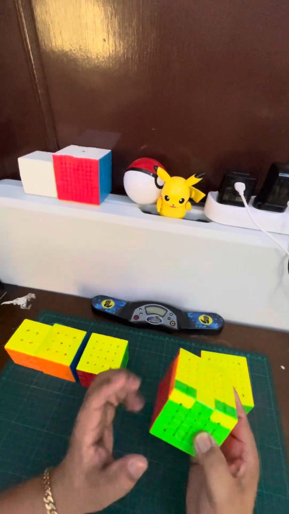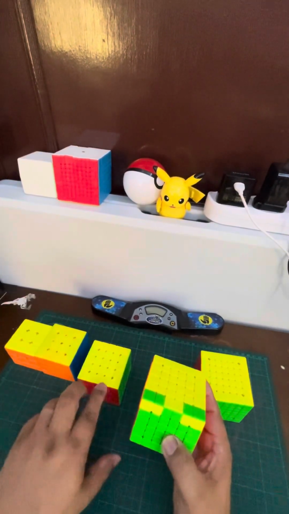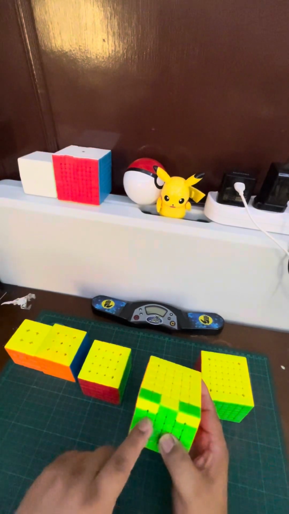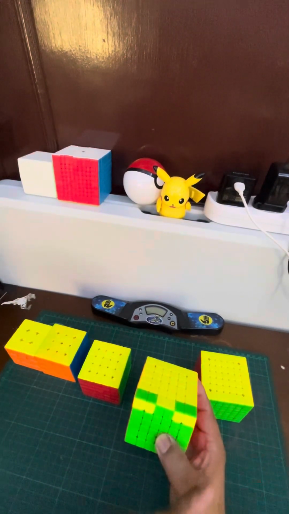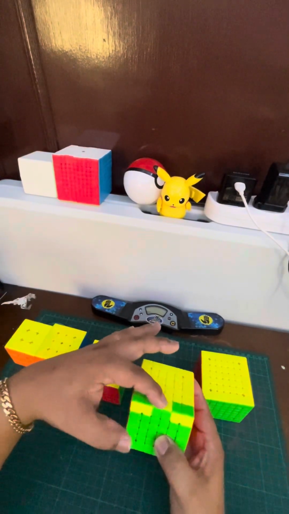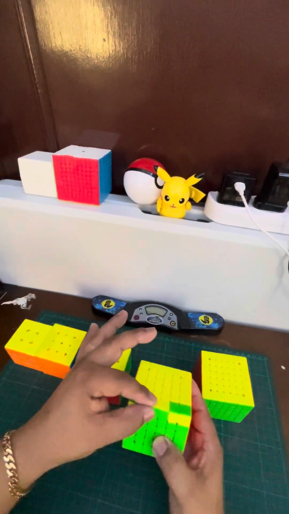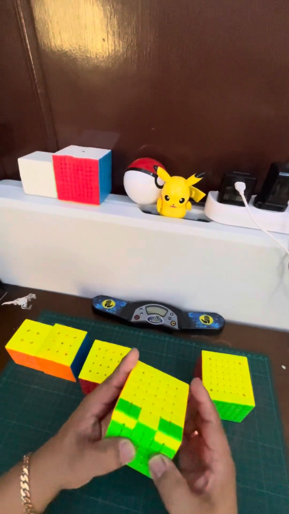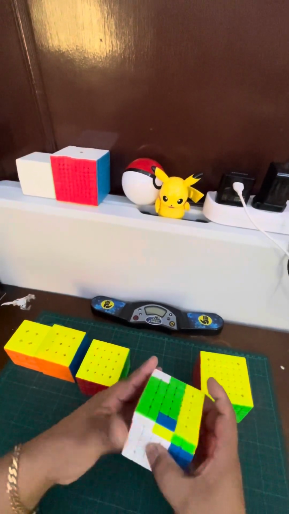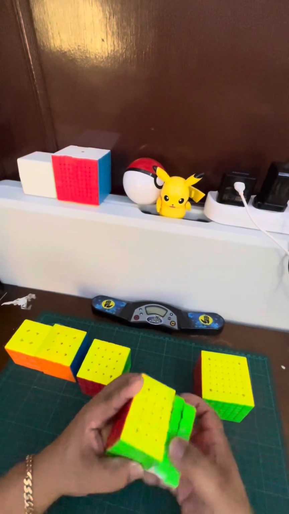So which means in a 5x5, we have a combination of 0, 1, 0, right? Here, 0, 1, 0 is also there, but the full piece here can also be flipped, right? Now, solve this one once again. There you go.